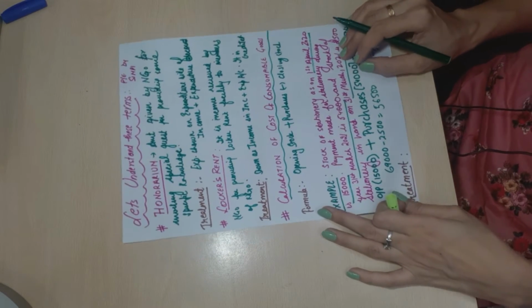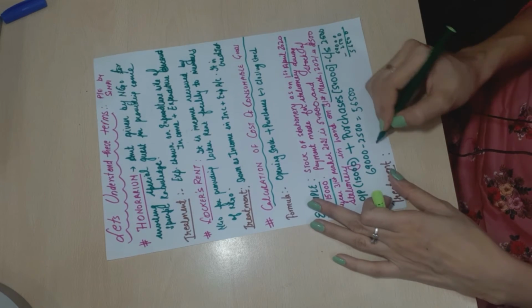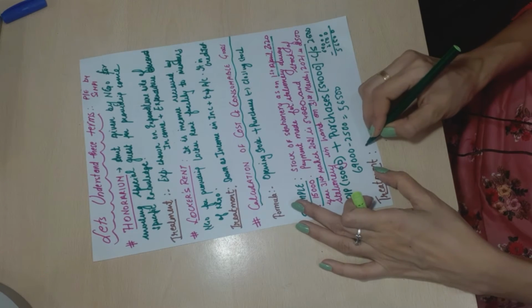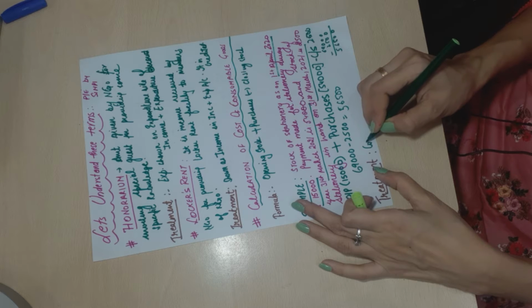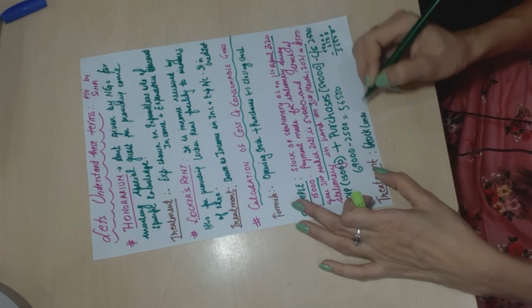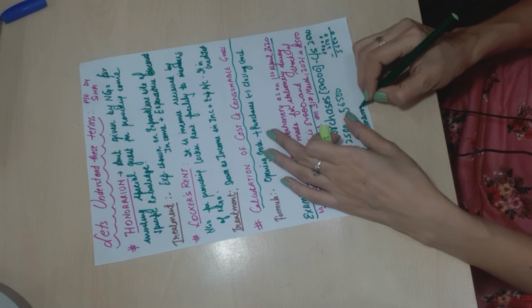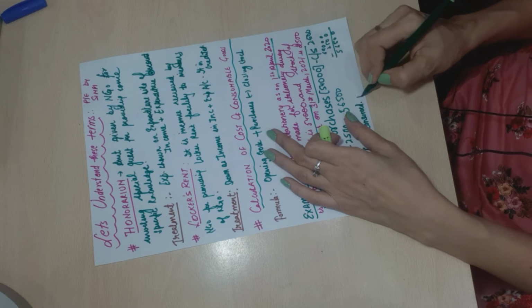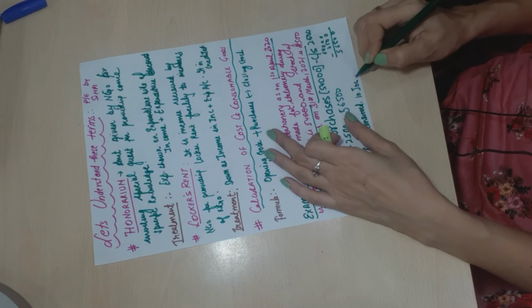Let's move to the treatment for this. It should be shown as stock consumed in the income and expenditure account.